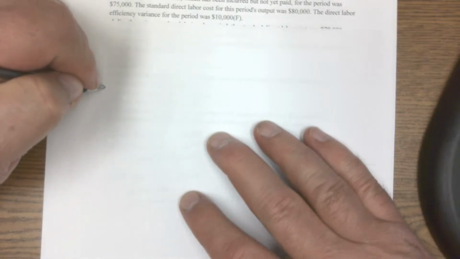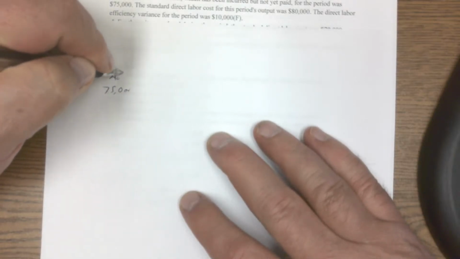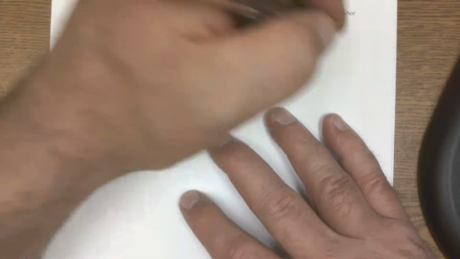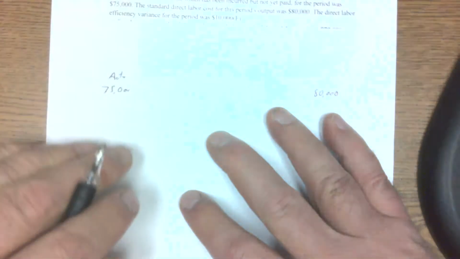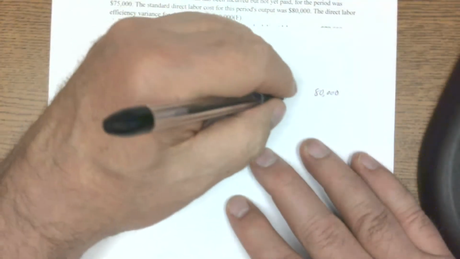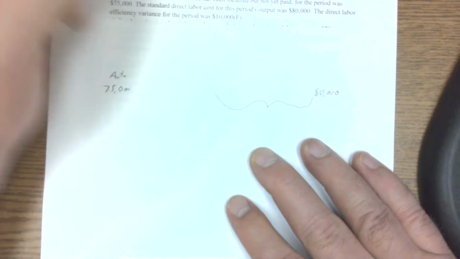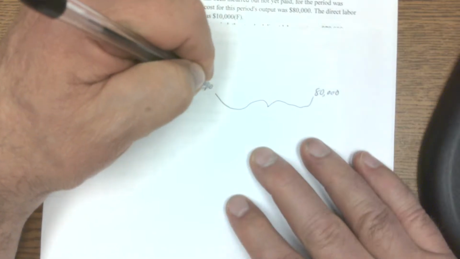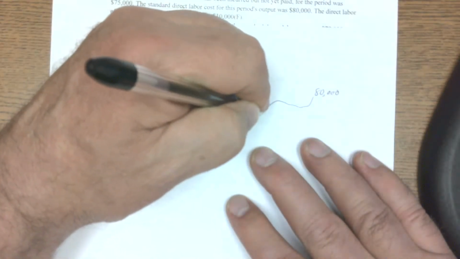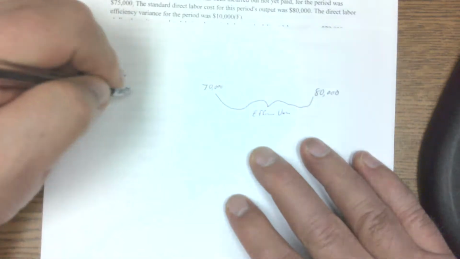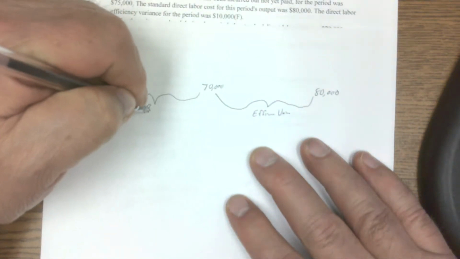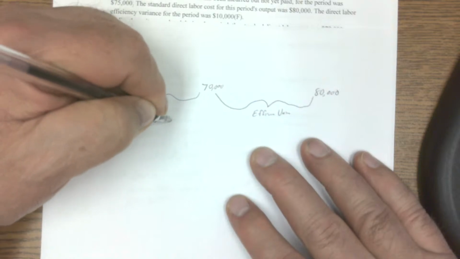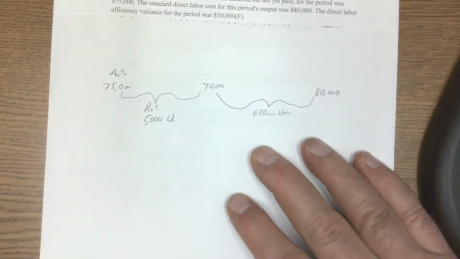The actual labor cost is 75,000. Remember, actual goes here, and the standard cost for this period was 80,000, and the efficiency variance was favorable, so that makes this 70,000. This is the efficiency variance. That means this is the rate variance, and that's going to be 5,000 unfavorable, right? Because the one on the left is smaller.